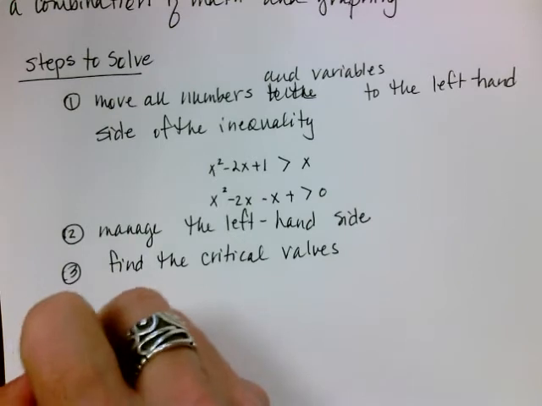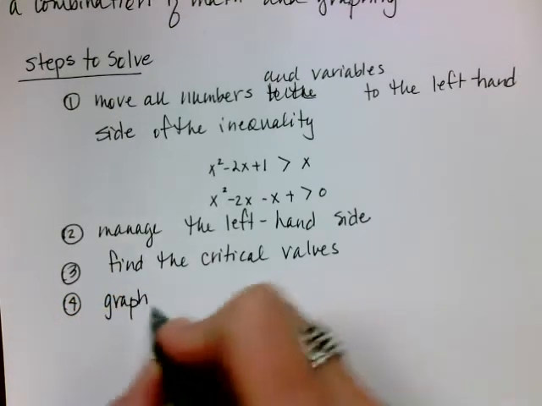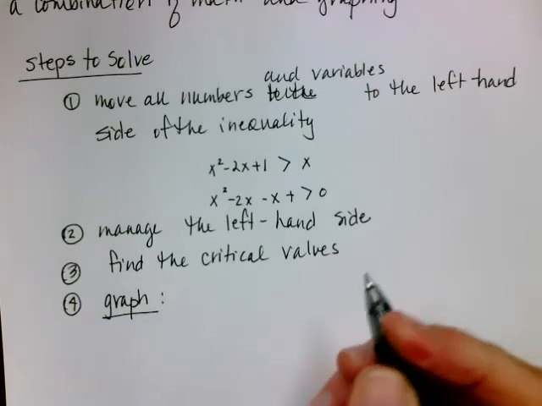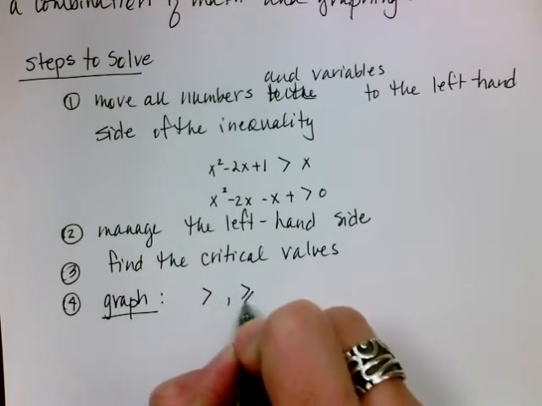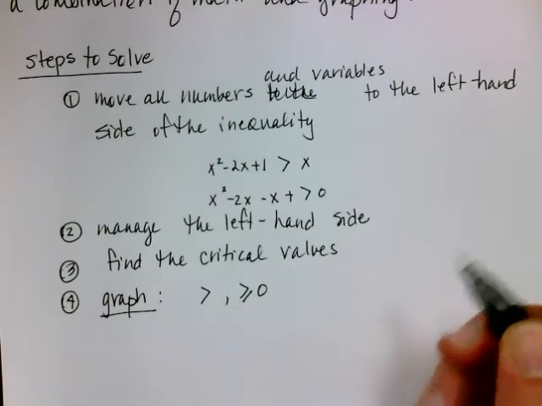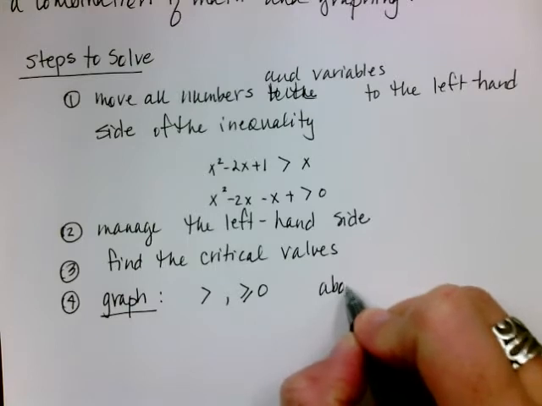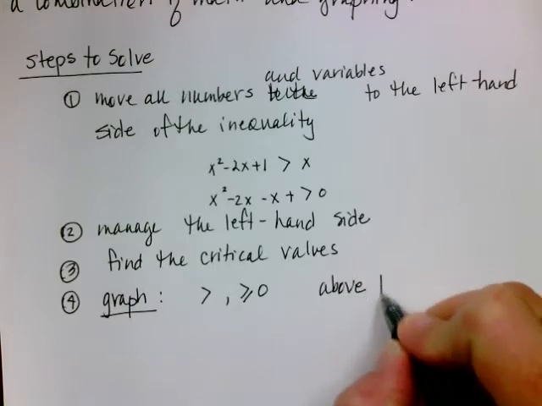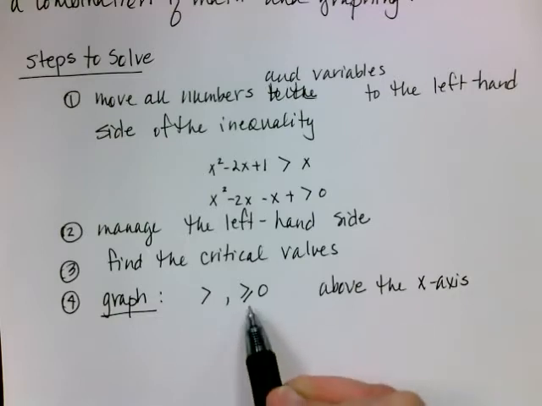We're going to find our critical values, and I'll talk about what those are soon. And then we're going to graph them. Okay? And graphing is going to be different and unique. So if I have something that says greater than or equal to 0, it means I'm looking for portions of the graph that are above the x-axis. And actually, if it's greater than or equal to, it would include the x-axis and then go up above.